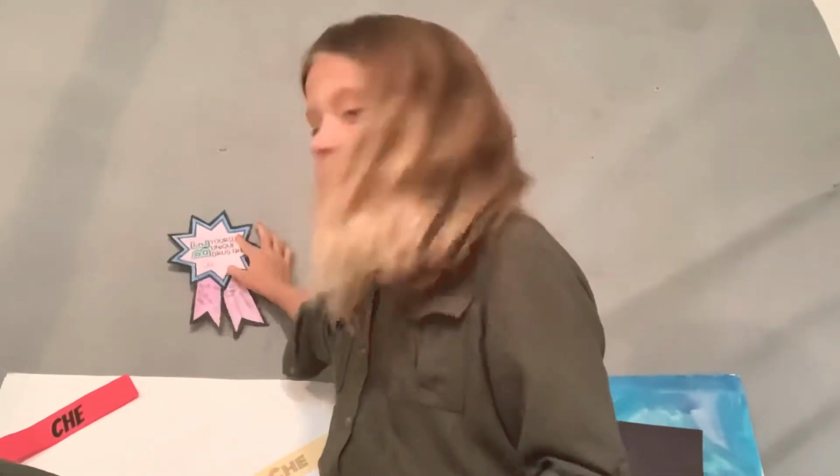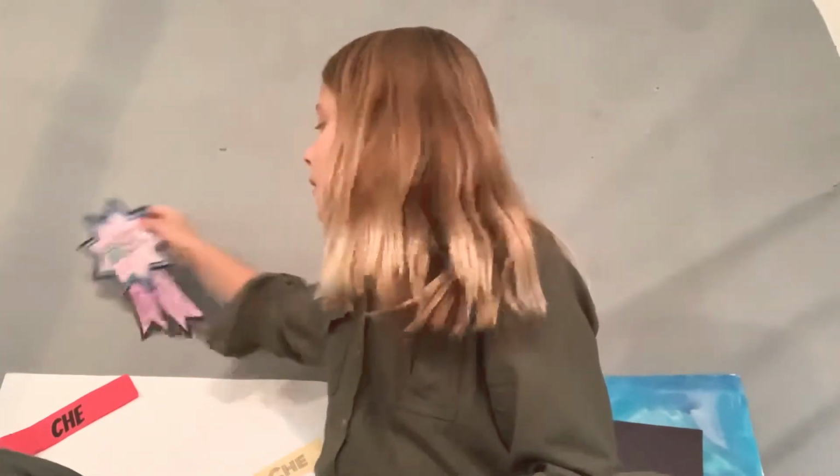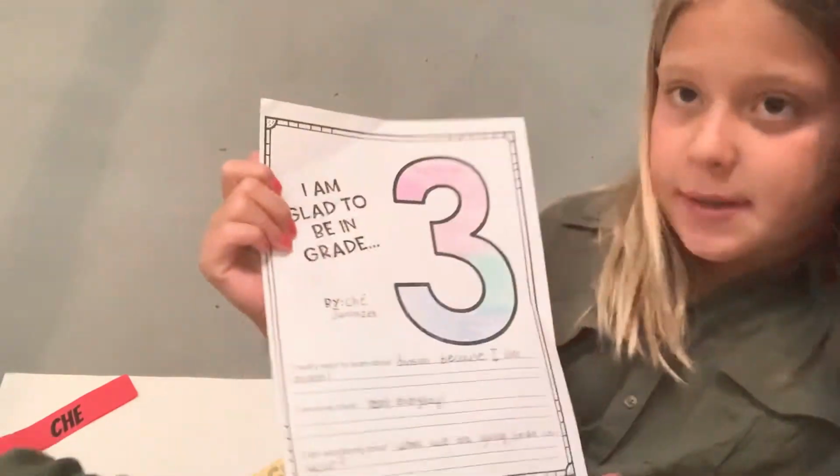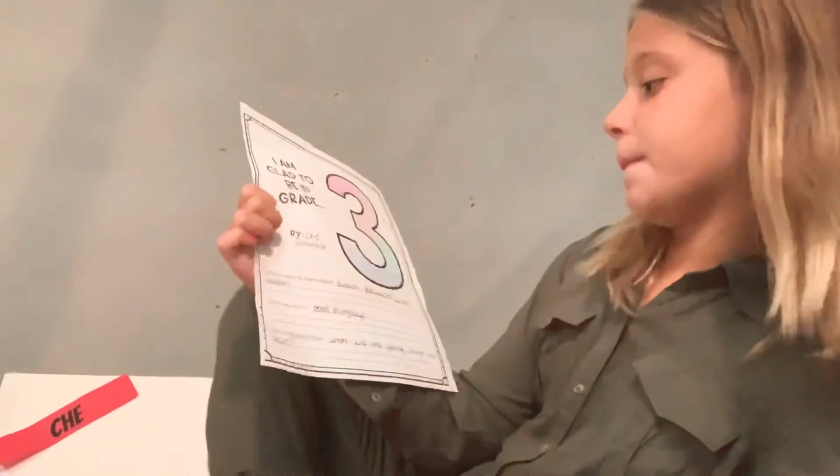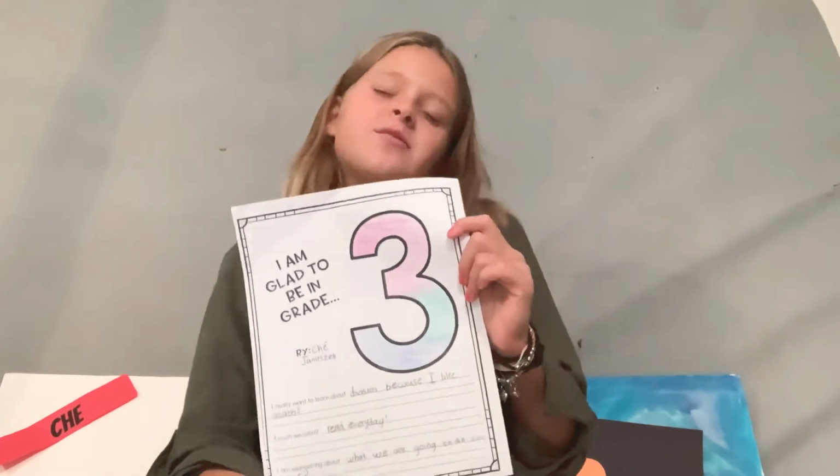Look, you can just stick it anywhere you want. And then we've got I am glad to be in 1st grade. I made this as well. We made this at the beginning of the school year. It was fun to make. It was by me, of course, and I filled the 3 in. I really want to learn about division because I'm good at math and I really enjoy doing math. I don't know why, I just like it. It's one of my passions.